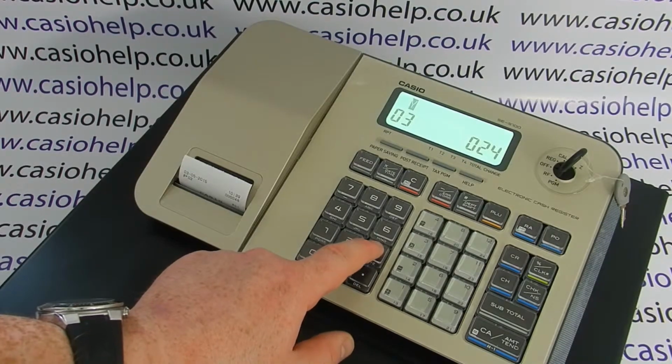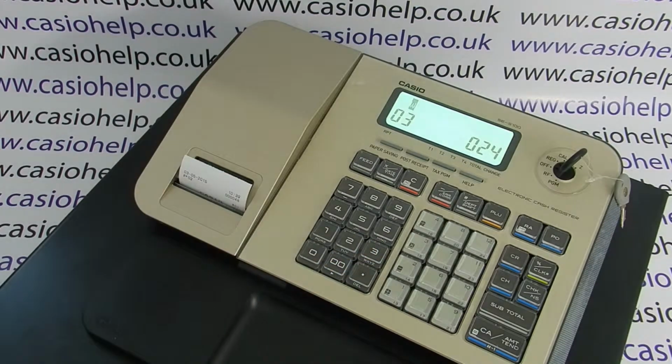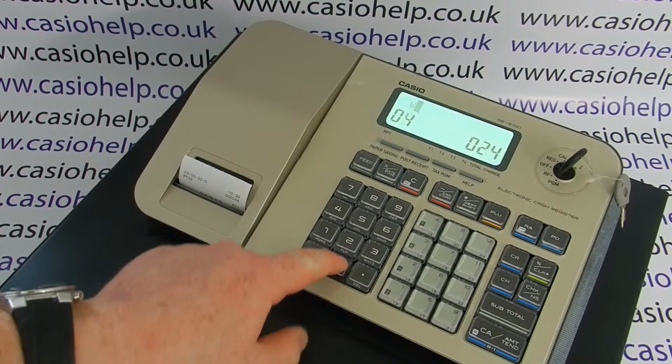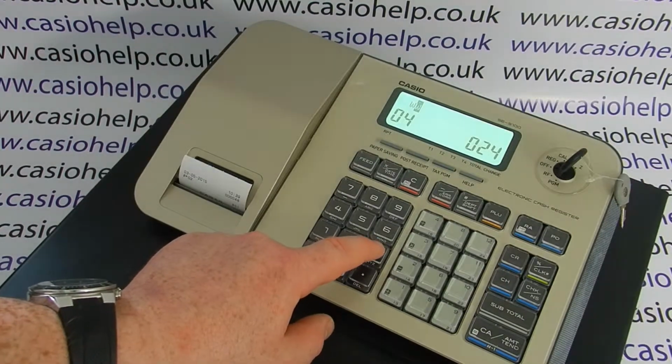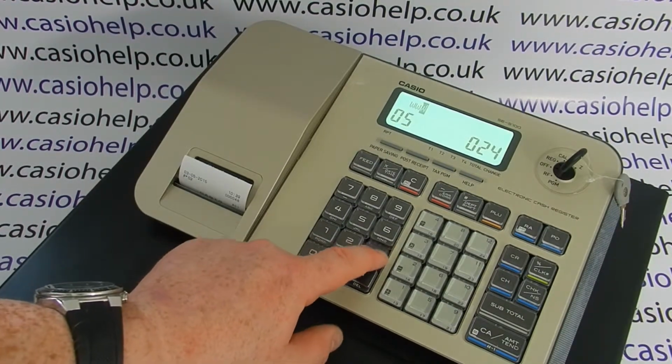To get the lowercase letters, they come after the capitals. So we've got lowercase w, we press that button to save it, and then to get in another lowercase w, repeat the procedure for each one.